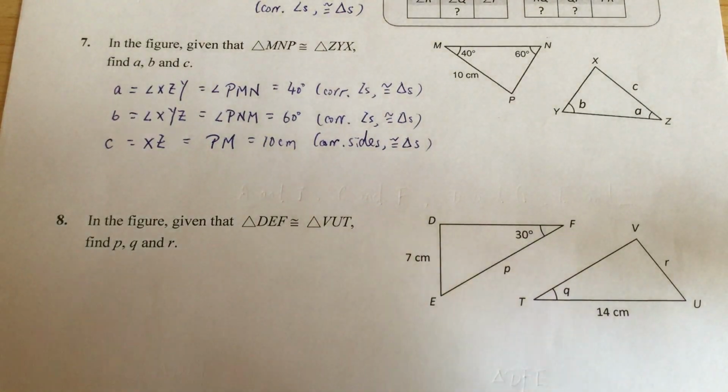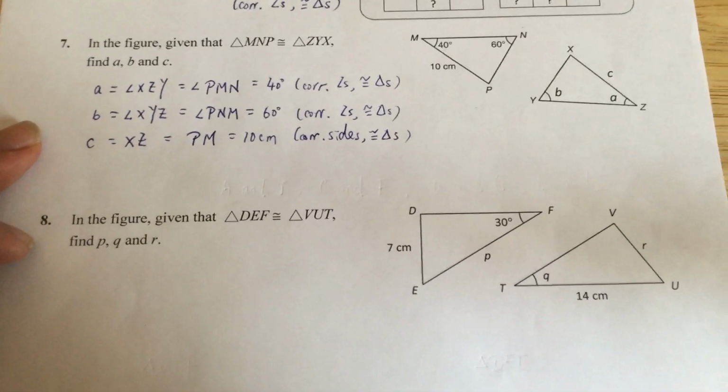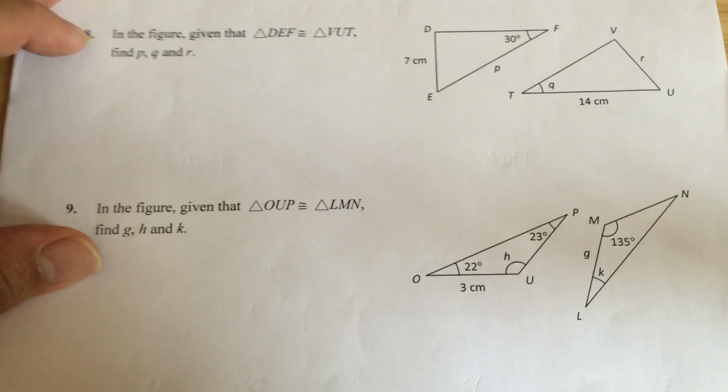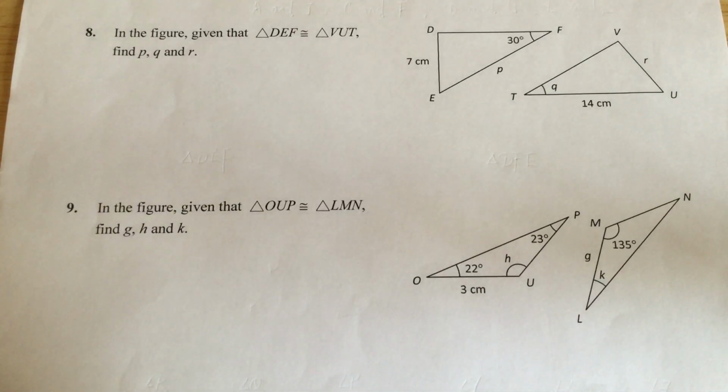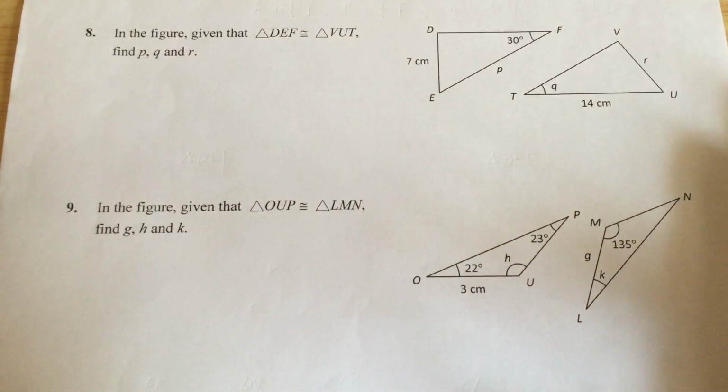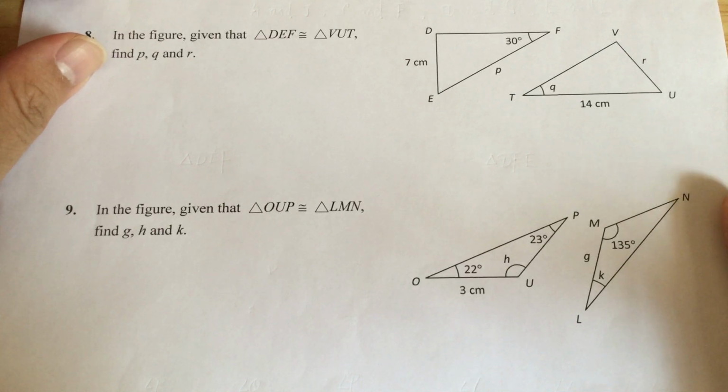And we will have question 8 and question 9 also. So once again, I'll give you 15 seconds to do question 8, and then I will start talking about the answer of question 8. Okay, now we will discuss the answer for question 8. For question 8, we will find P, Q, and R.